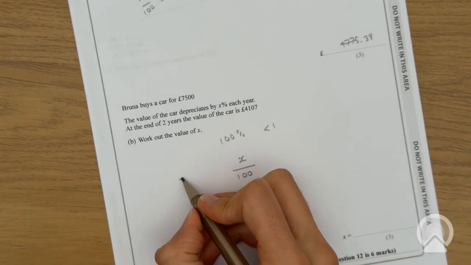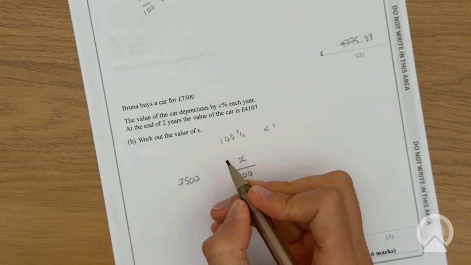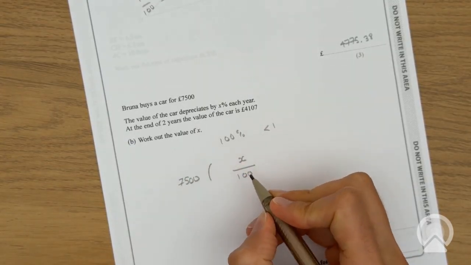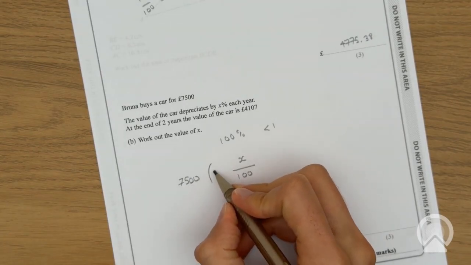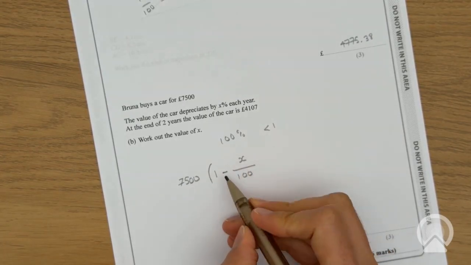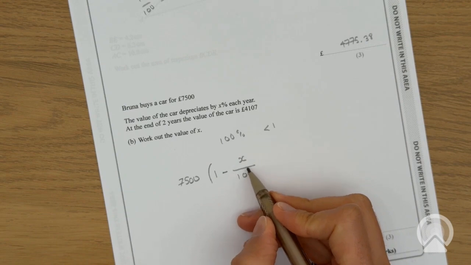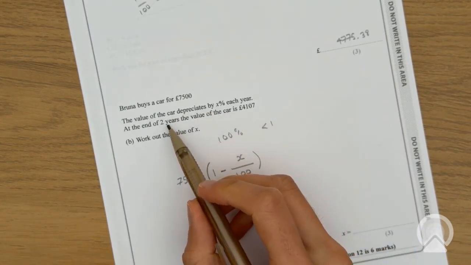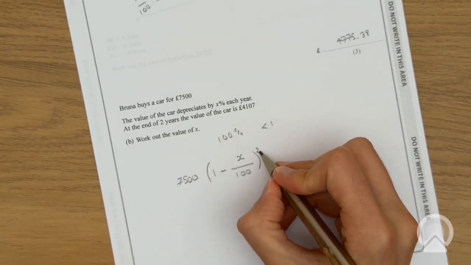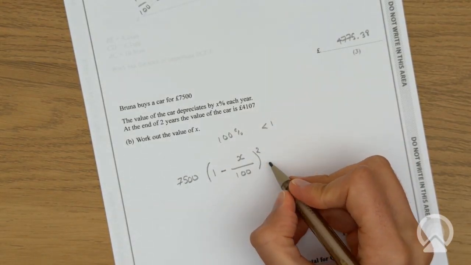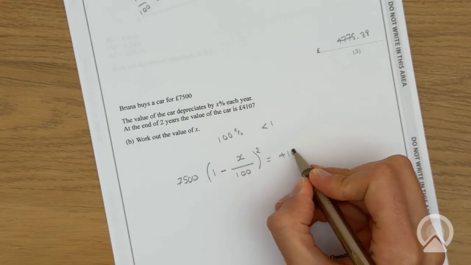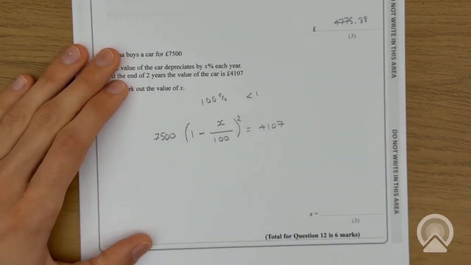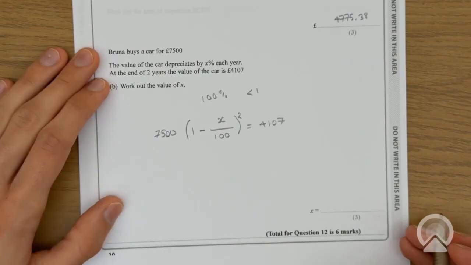Next, we know that the starting price is 7,500, and we need to multiply that by 1 minus the depreciation cost, which is X over 100. And then it says 2 years, so we're going to square it because there's 2 years there. And we know that equals 4107. So now we just need to work this out algebraically.